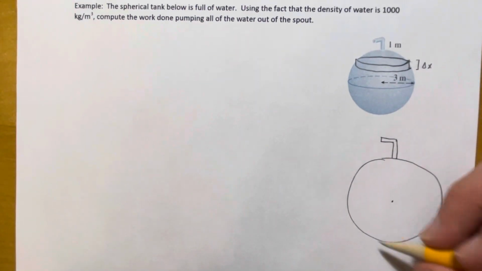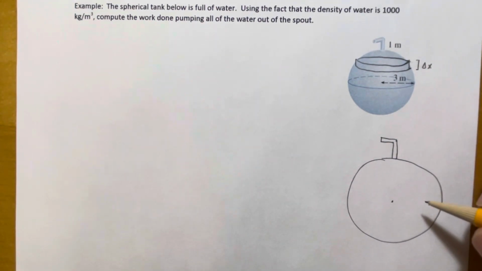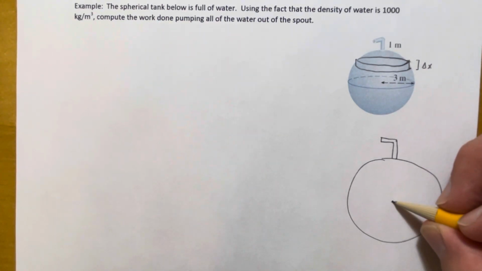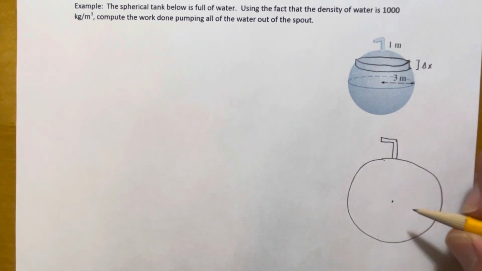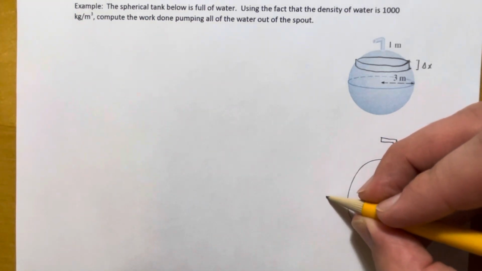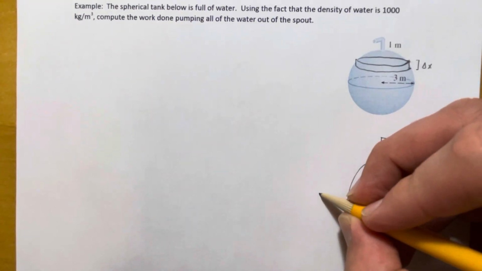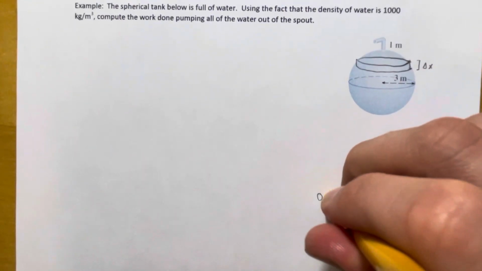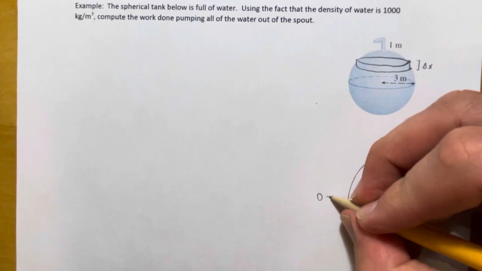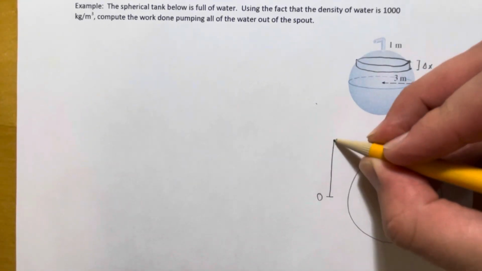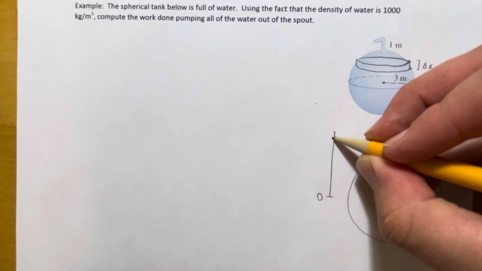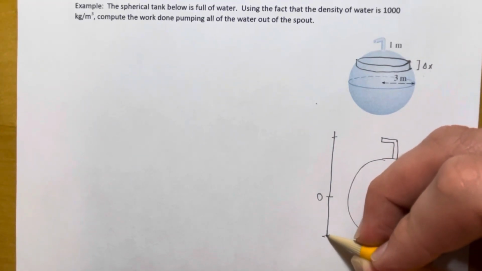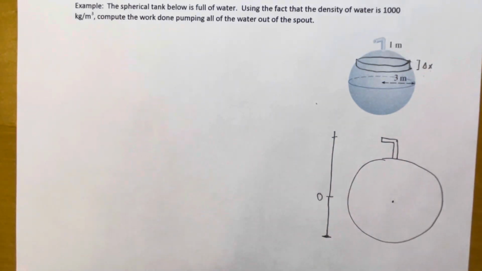For circles in particular, we're oftentimes going to have the easiest time if we let the center of the circle correspond to the origin. So in my coordinate system, I'm going to think of the center of the circle as 0. This is going to be a vertical coordinate system, like this.